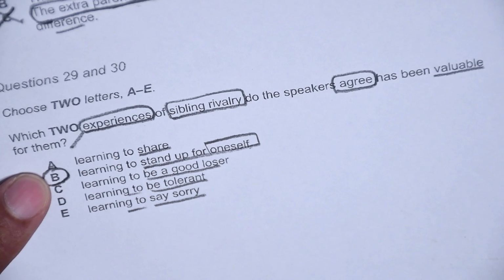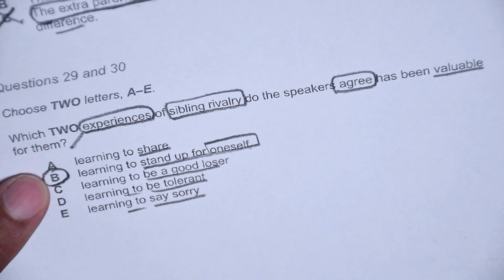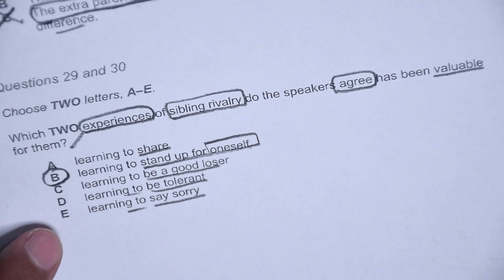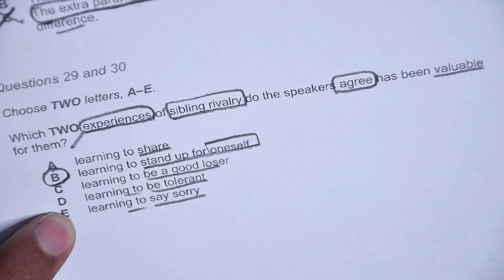She says, I think so. My younger brother was incredibly annoying and we fought a lot, but I think this has made me a stronger person. I know how to defend myself. We had some terrible arguments and I would have died rather than apologize to him.